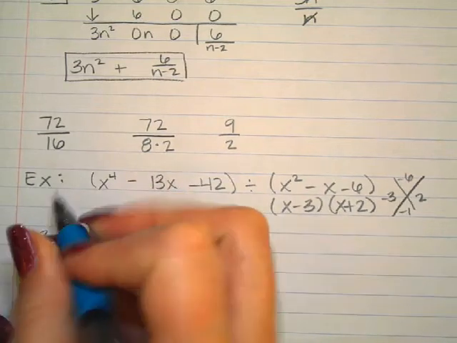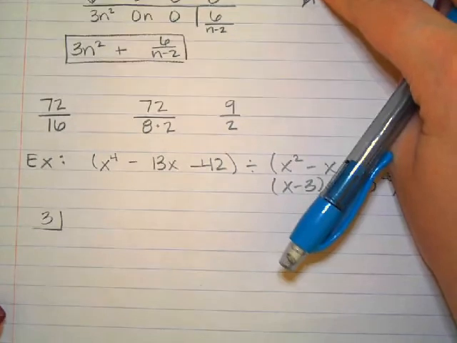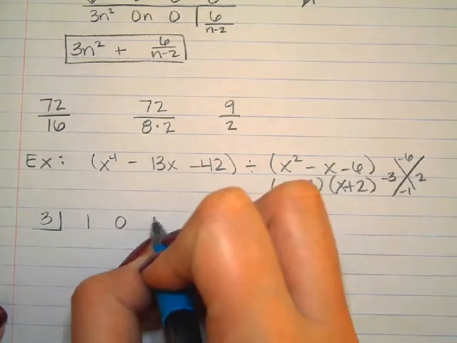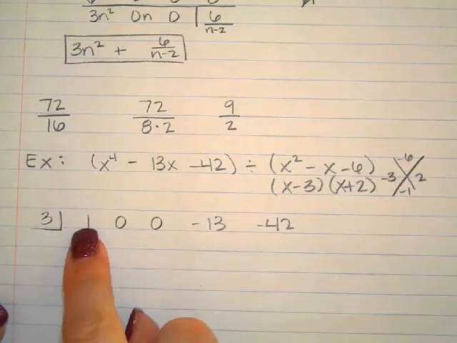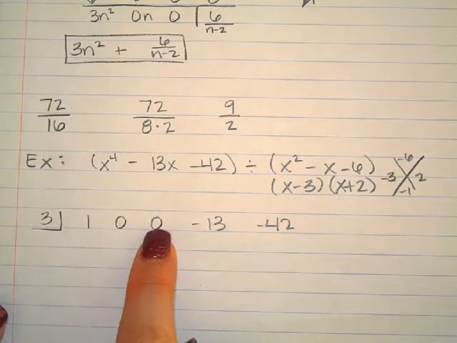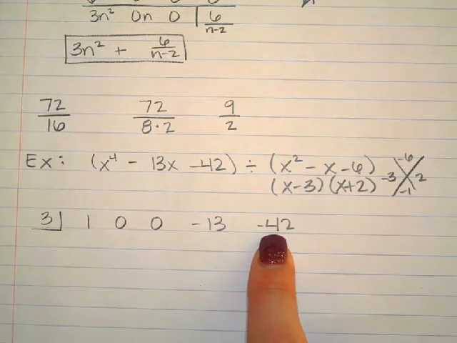I've got 3, and then what should I write? 1 is 0, -13. Okay, so we've got the x to the 4th, x to the 3rd is a 0, x to the 2nd is a 0, then x, then no x. Okay.